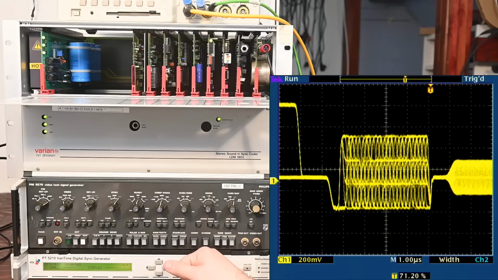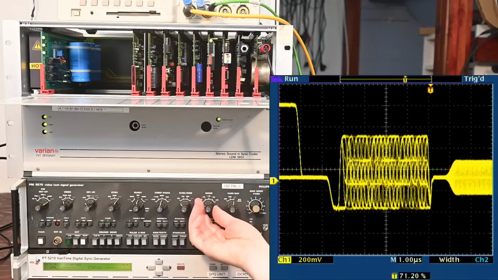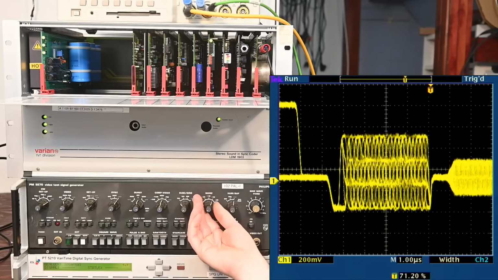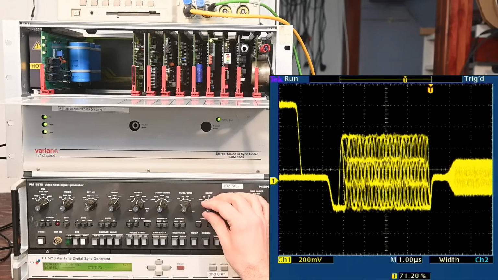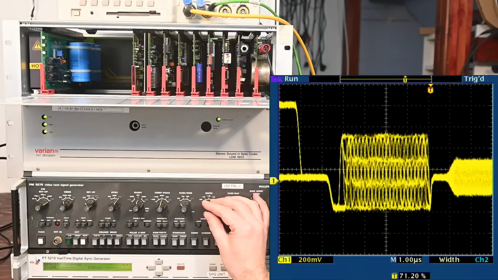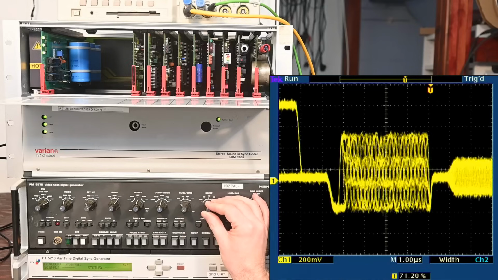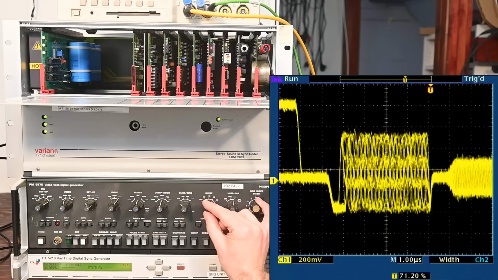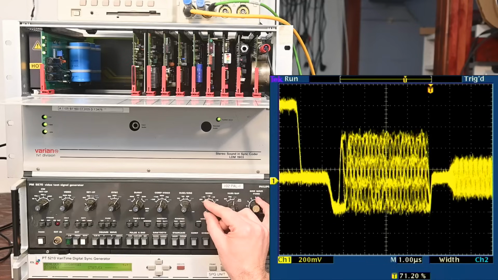Next up, let's play around with the noise setting, and I'm just going to go straight to the negative 30 dB range, because the lower ranges really don't add a lot of noise. So we can see a bit of noise in the signal already, but it's still going. Let's just turn it up. Still going. Starting to break up now.